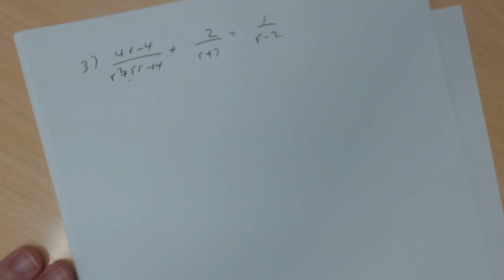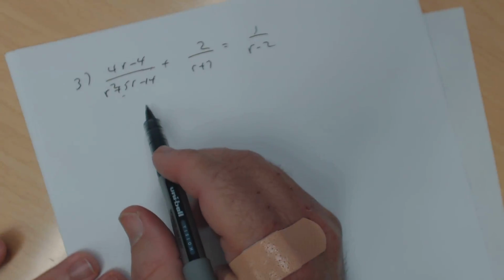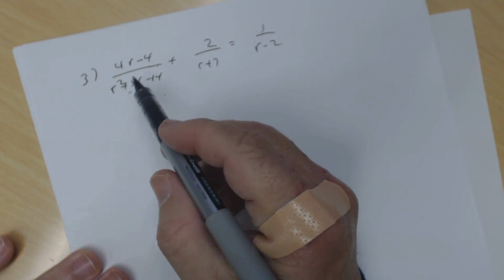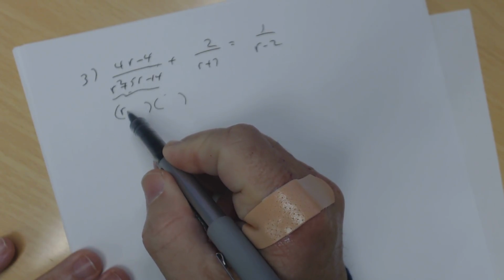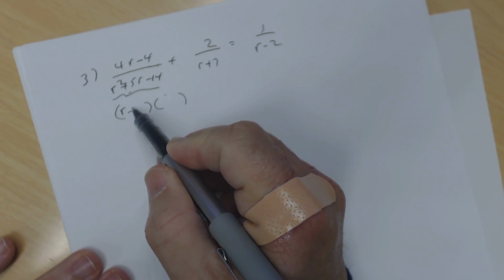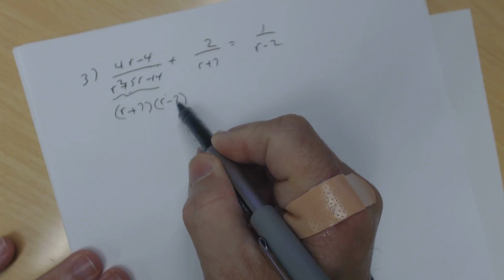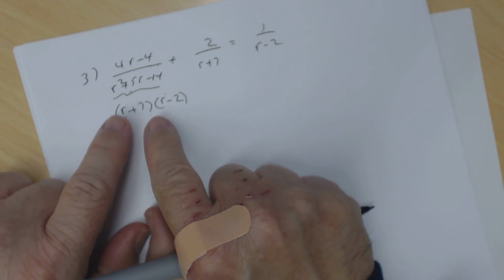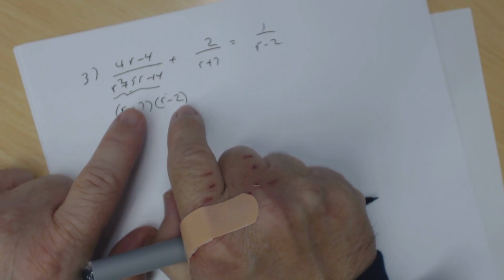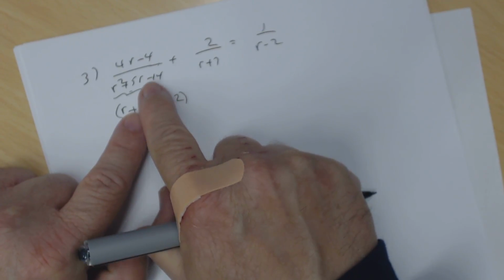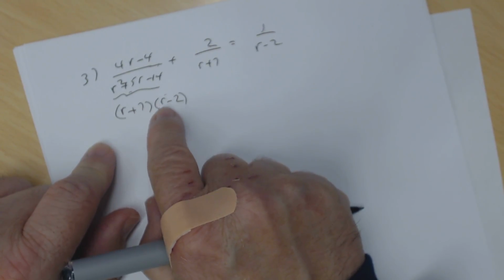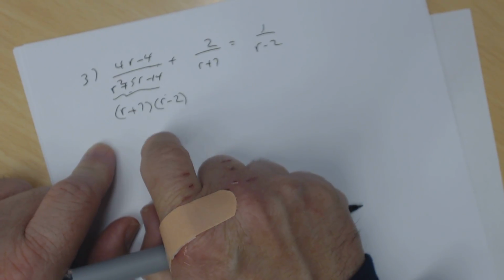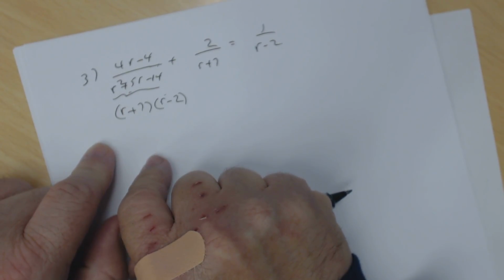Alright, now remember the first thing we have to do is factor the denominator. So this right here, when I factor this, I'm going to get r plus 7 times r minus 2. And always check yourself. R times r is r squared. A positive 7 times a negative 2 is a negative 14. And the outer is a negative 2r. The inner is a positive 7r. When I add them up, I get positive 5r.